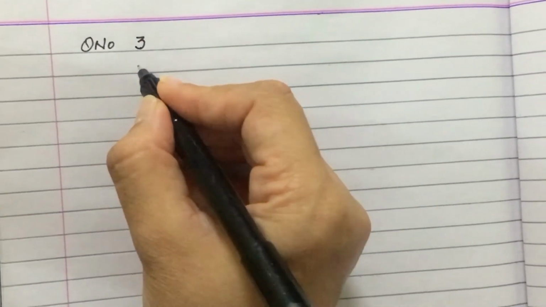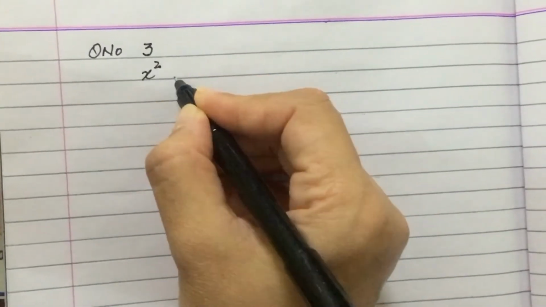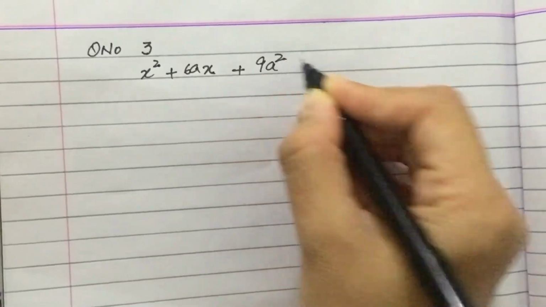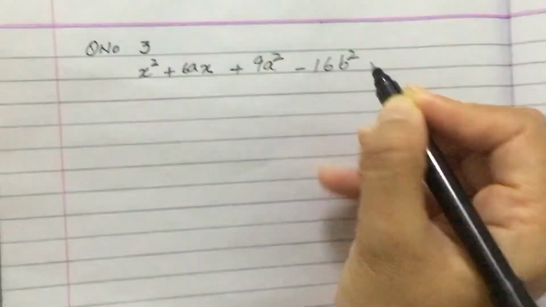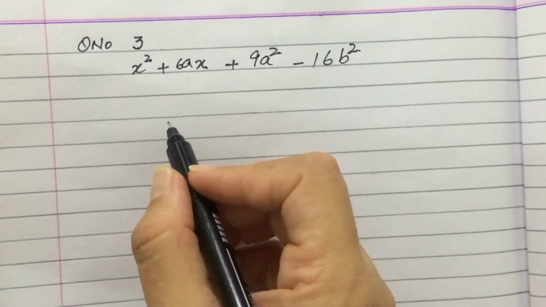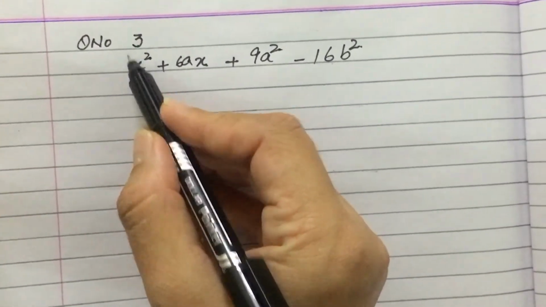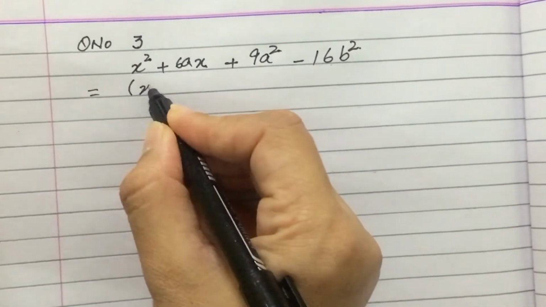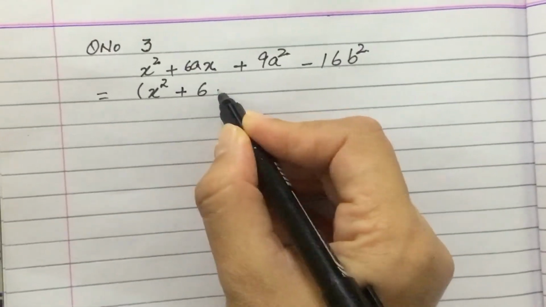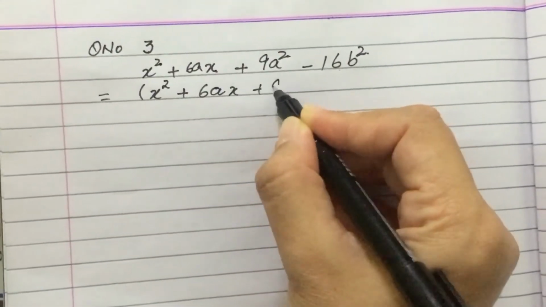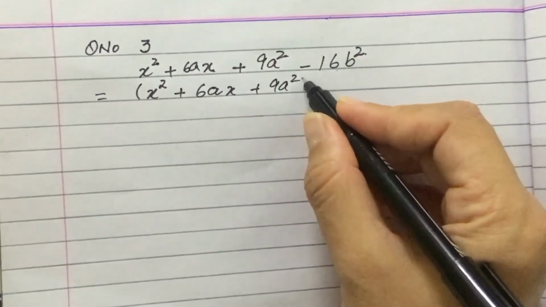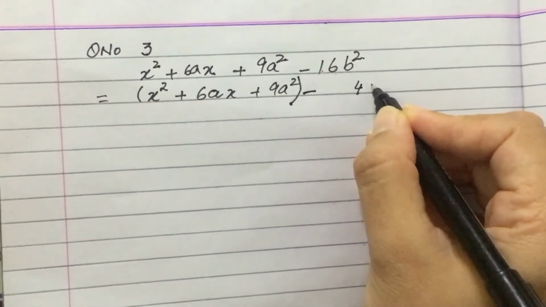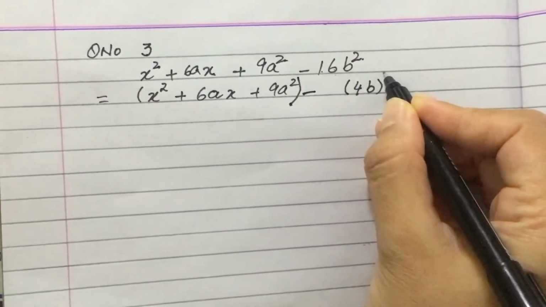Question number 3 is x square plus 6ax plus 9a square minus 16b square. Now again enclose the first 3 terms in a bracket. It will be x square plus 6ax plus 9a square, bracket closed, minus 16 is a complete square, so I can write it as 4b square.